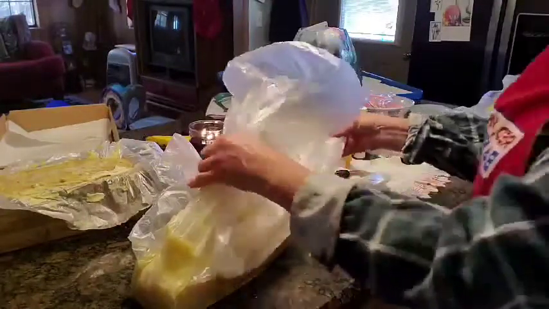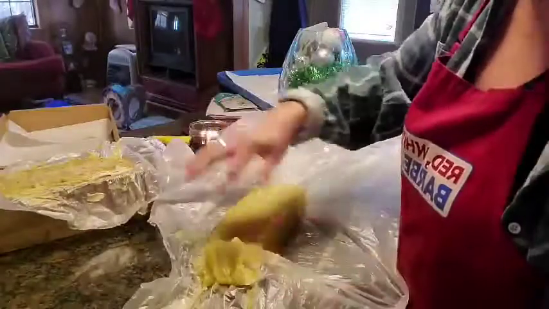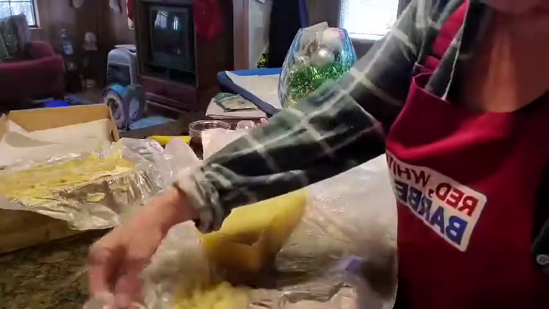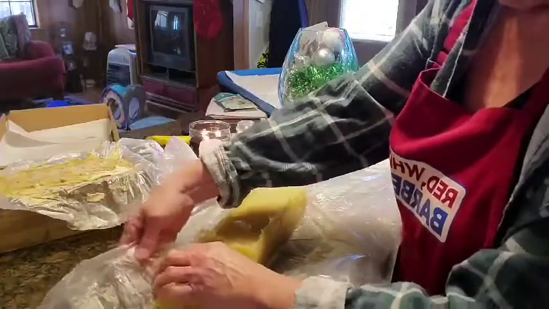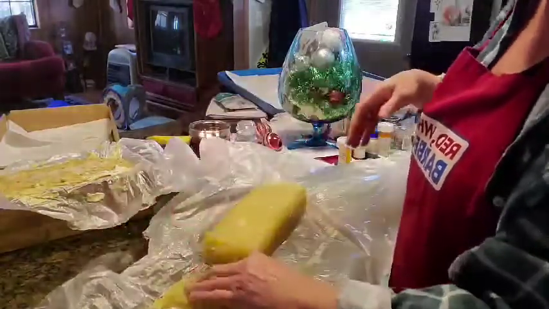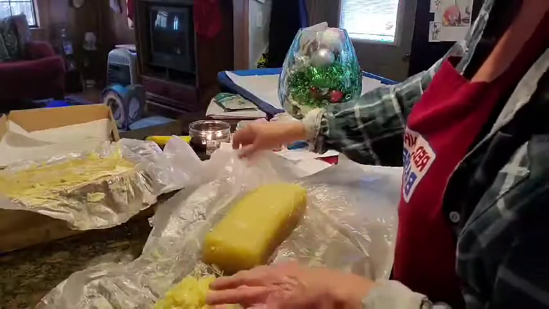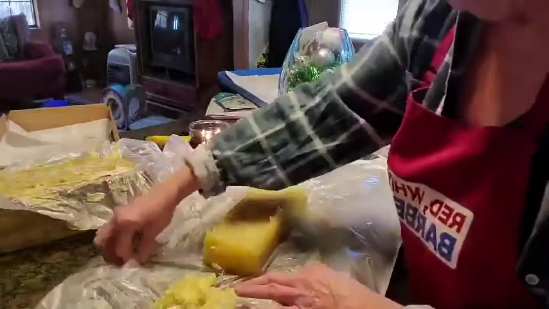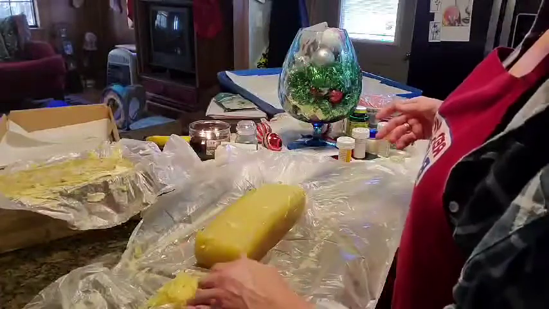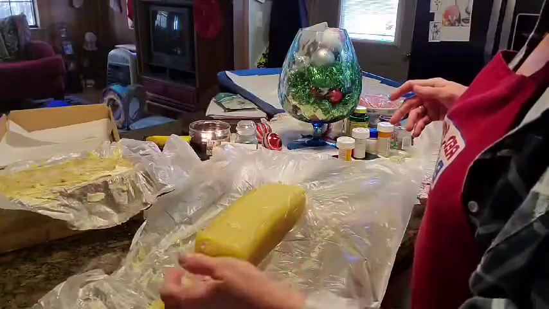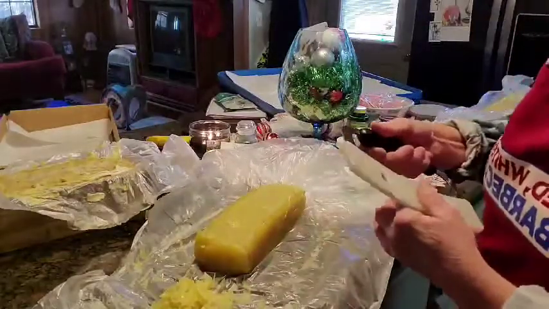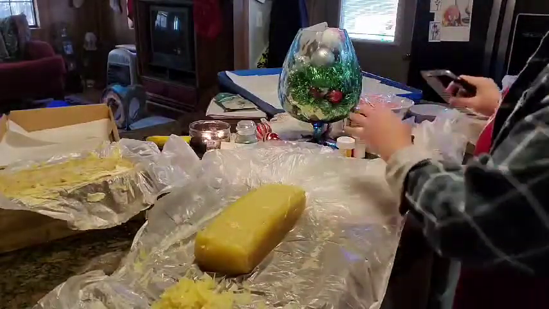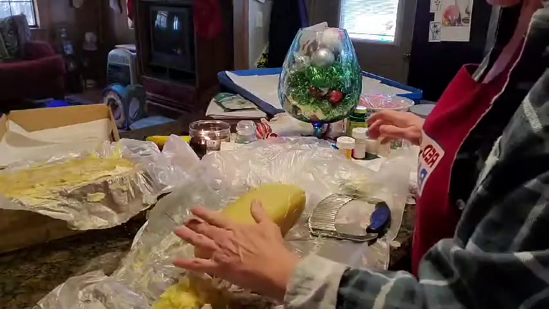And you peel this off. Now this right here, it's still pliable. So I'll make it into... and you can touch this now. You cannot use it right now. For one thing, it's too soft. But another thing is it does not have as much lye in it as it did yesterday, because I'm touching it with my bare hands.